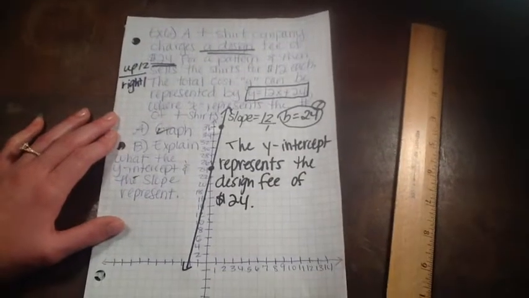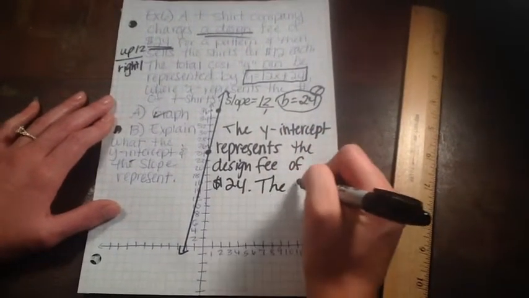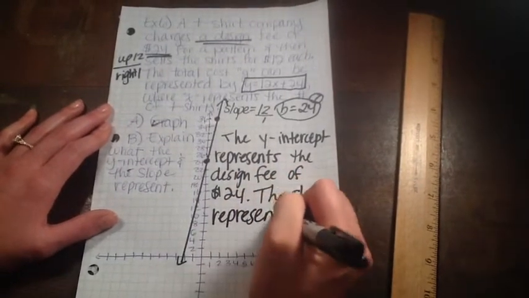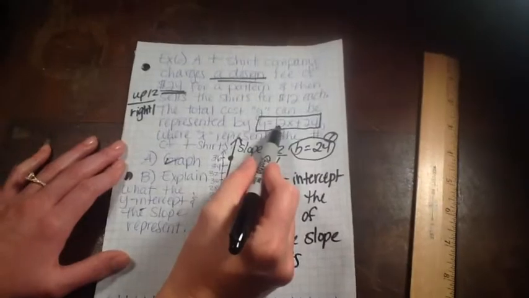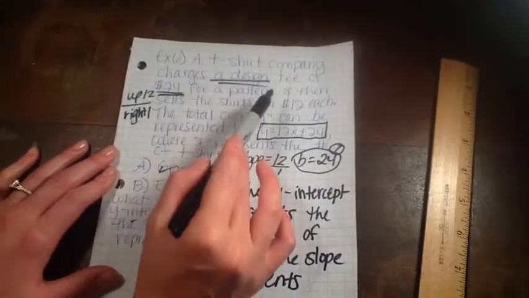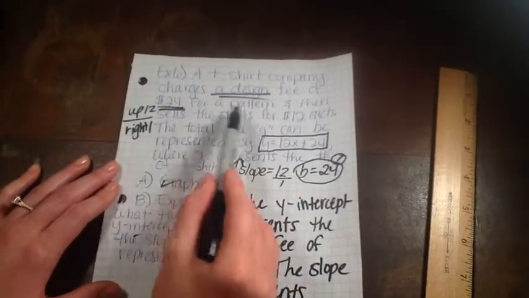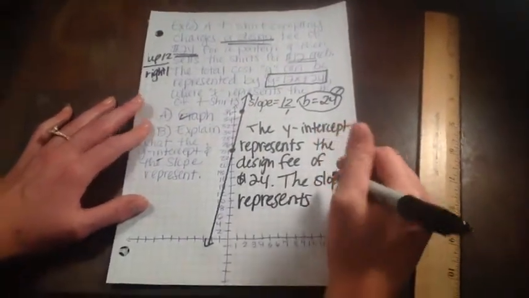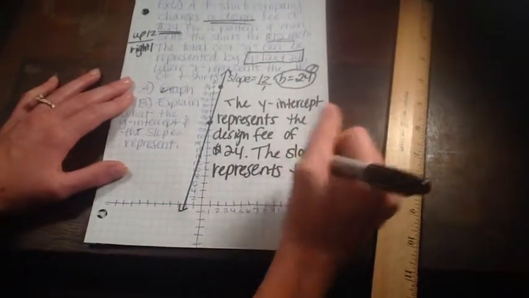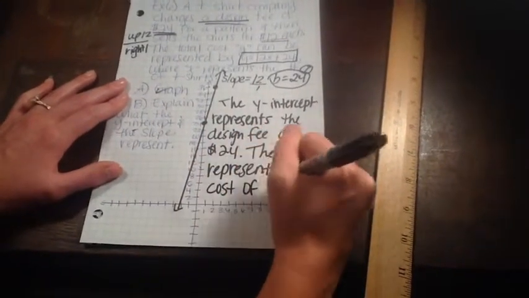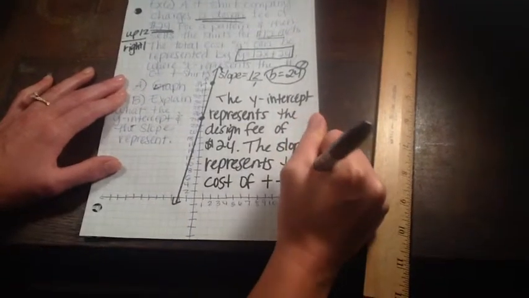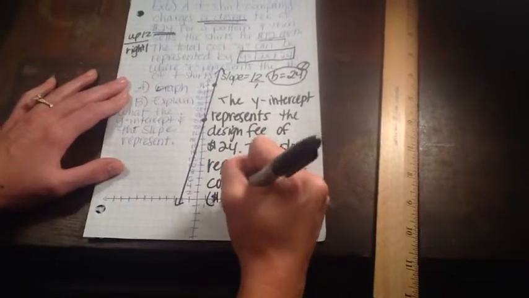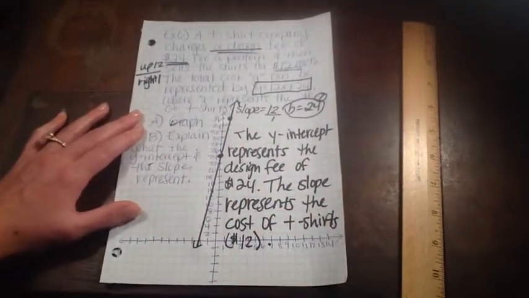And then I'm going to write another sentence that says the slope represents what? So let's look at our slope, which is 12. I'm going to keep reading in my word problem to see what 12 is. It says it sells the t-shirts for $12 each. So that means that the slope represents the cost of t-shirts. I'm going to put in parentheses just to make it even more accurate, $12. Okay? All right, and that's all you'll have to do.